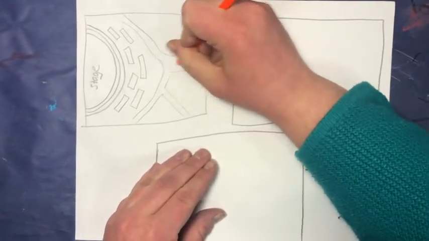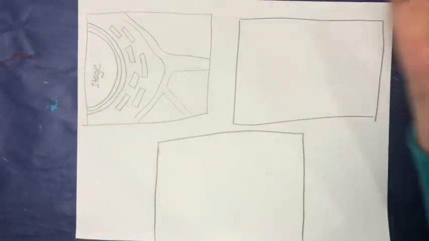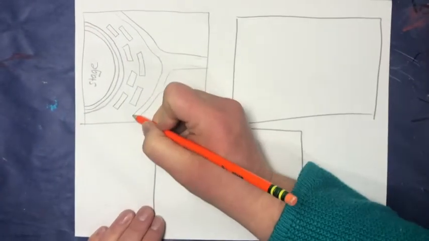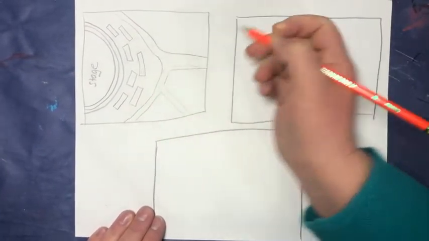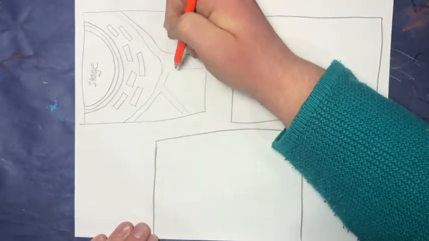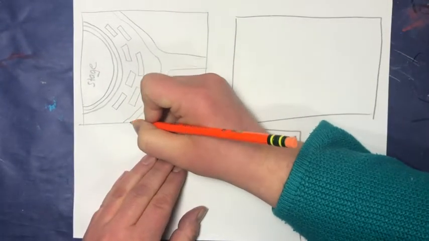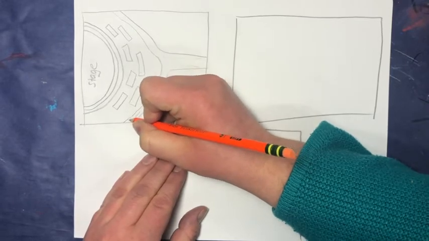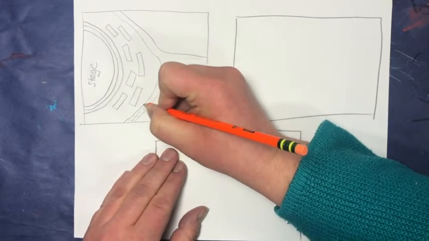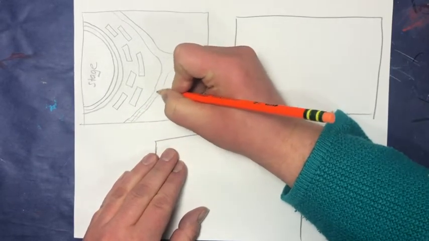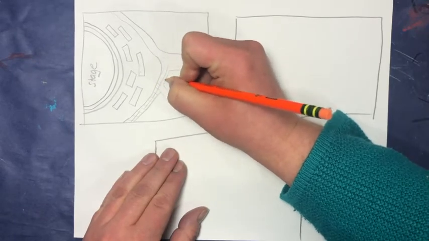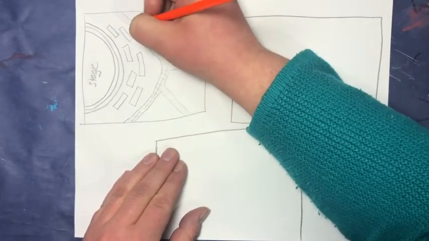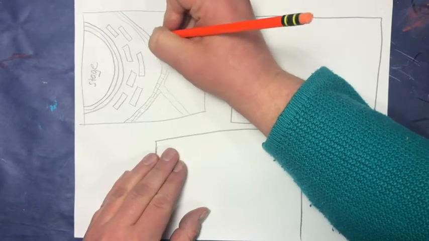So there are some paths in my little mini park. Okay, you can leave them just like this, or if you wanted them to be brick or some sort of stone, you can add some lines like this. I'm gonna have mine be some stone.